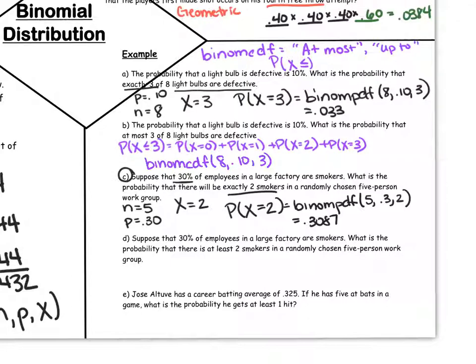So when we do that, we go to second VARS, binomial CDF. Why are you doing CDF this time? Because it's at most, less than or equal to. So we're doing CDF: 8, 0.1, and 3. And you get 0.99. I'll show you why.